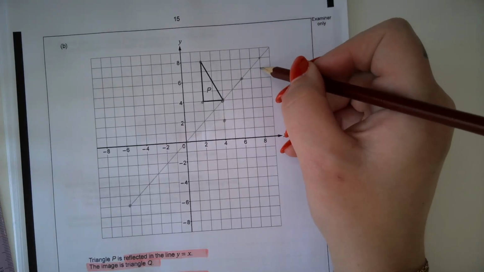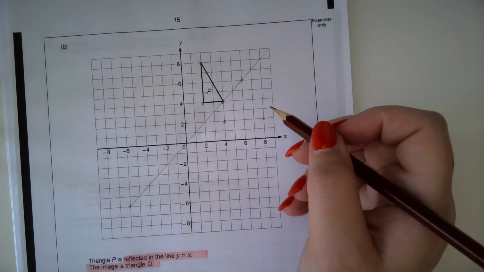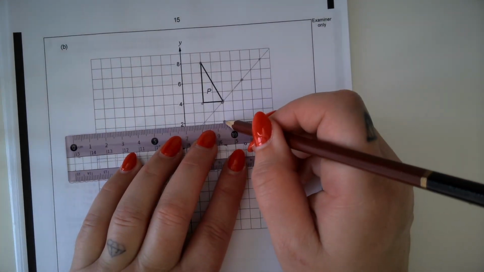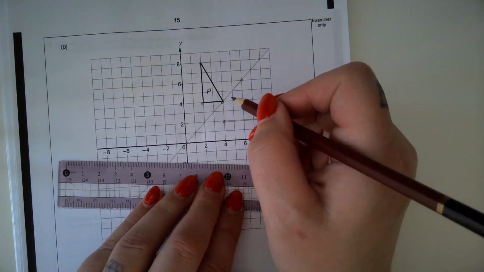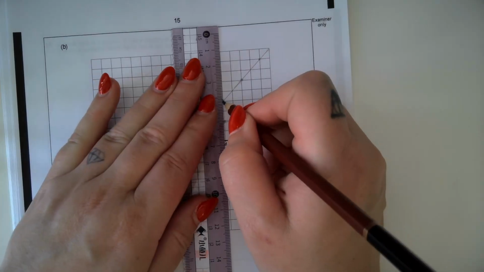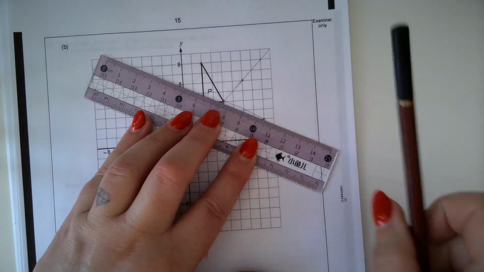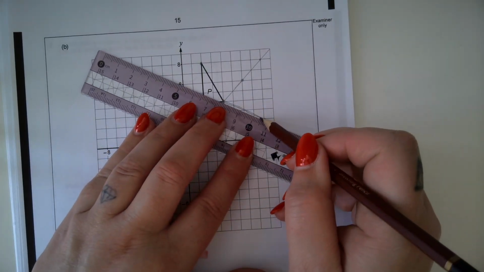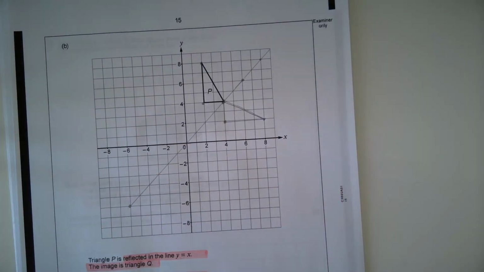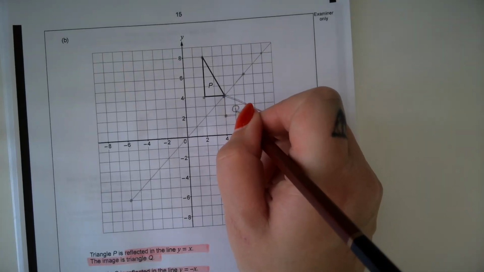So 90 degrees, 1, 2, 3, 4, 5, 6. So that is that part of my triangle. Just be careful, make sure this point stays the same. So I can join those points up, but if it's a more complex shape, you may want to plot each point individually. Anyway, so this is image triangle Q. So let's label that as Q.